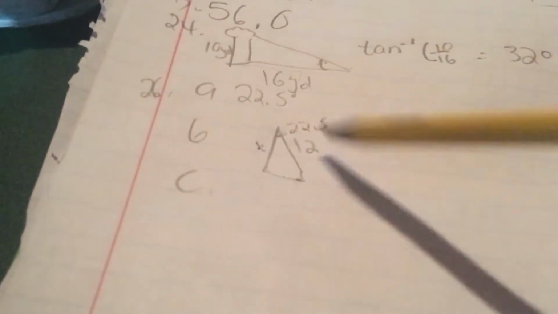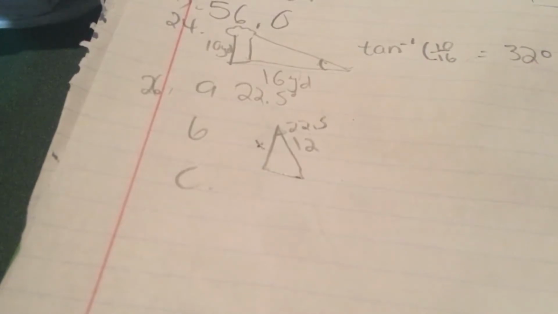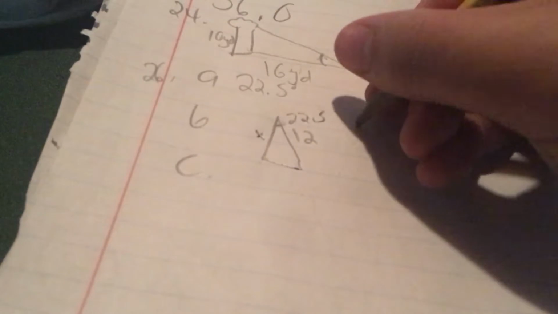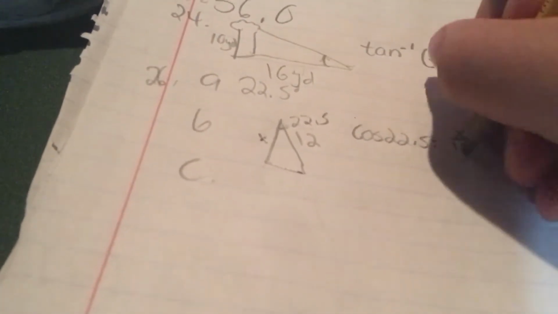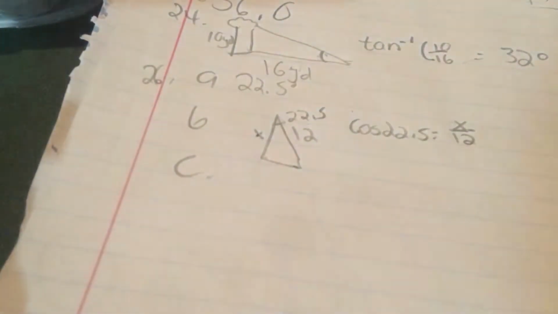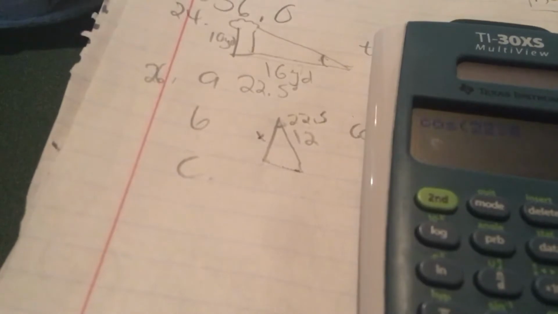12 is the hypotenuse. That's 22.5. To get X, you're going to want to do a trigonometric ratio, cosine, adjacent over hypotenuse. So the cosine of 22.5 is adjacent over hypotenuse.